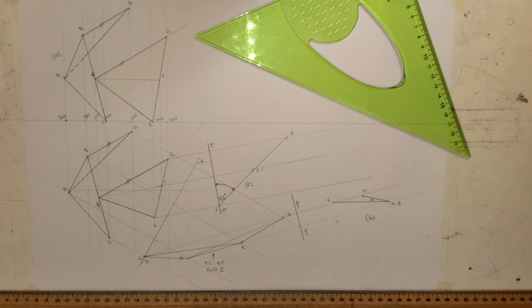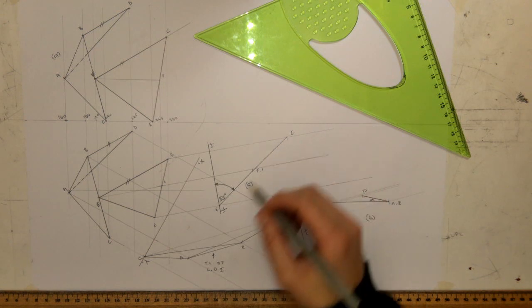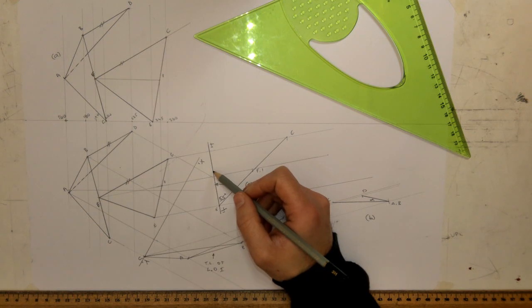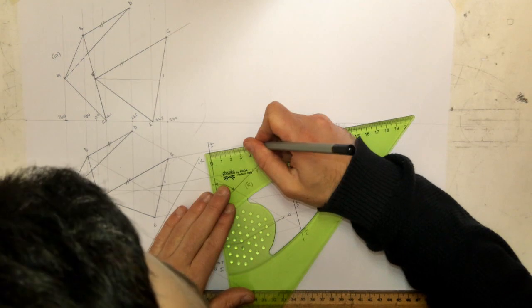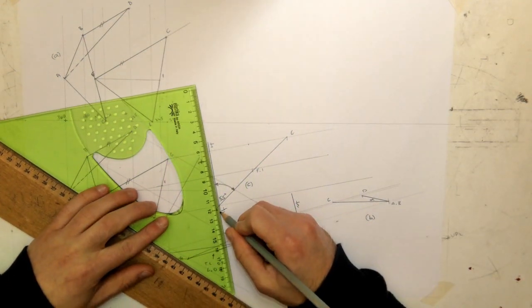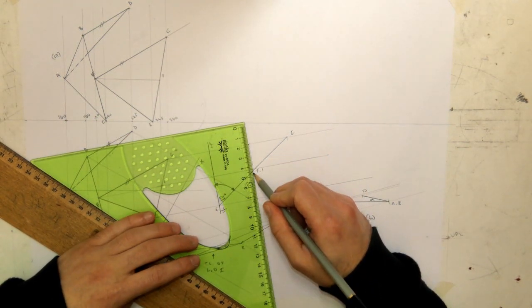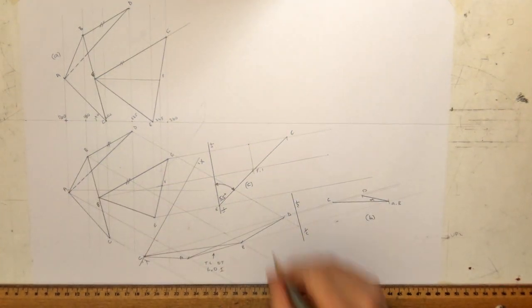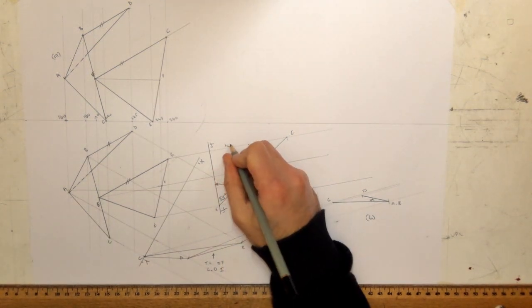If you remember, we created an edge view in part C, an edge view of that plane. That's our horizontal plane there. So remember, our distance for our horizontal plane is 40 mil. If I also measure 40 mil up there, I can see where that 40 mil height hits my edge view. It hits it at this point here. That's 40 mil up as well.